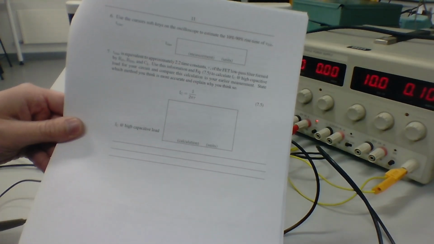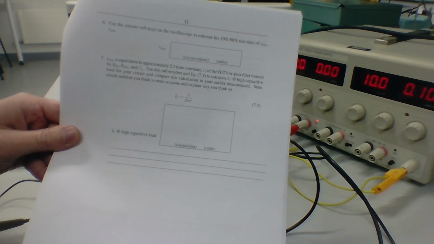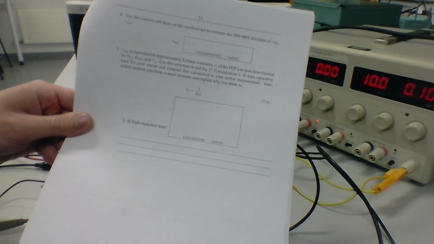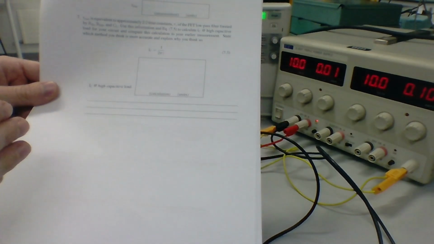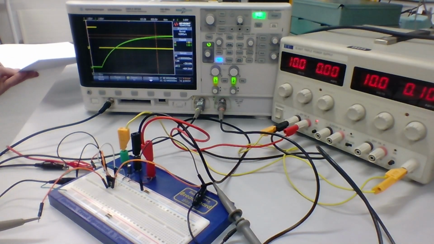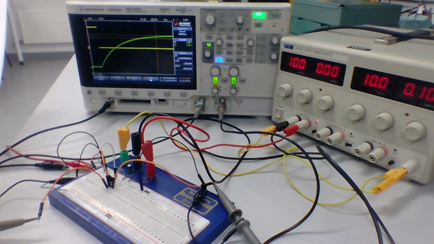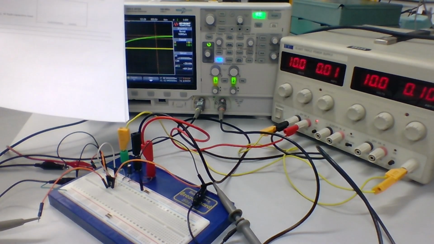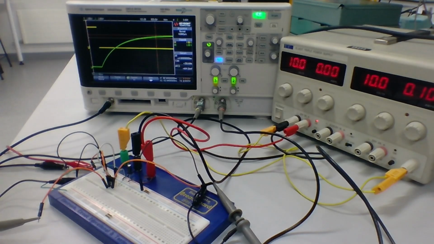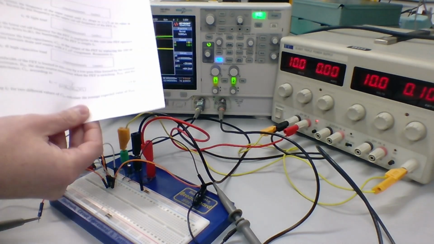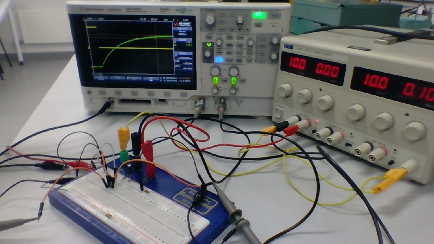So knowing the rise time and the relationship between rise time and time constant, we can use this to also estimate what the cutoff frequency should be for the circuit with that 1 microfarad capacitor loaded in there. We can then compare this calculation for the cutoff frequency of the 1 microfarad capacitor to the measurement we did before using the voltage gain of the circuit and see whether they correspond or not, and which method you think is more accurate and why.